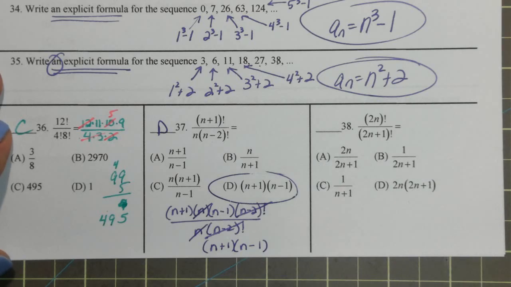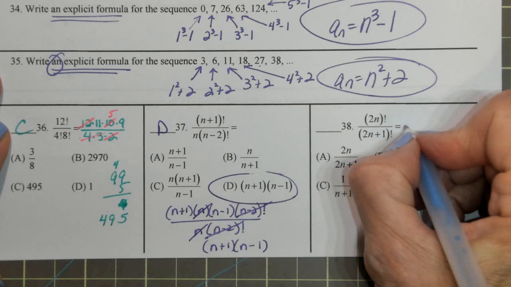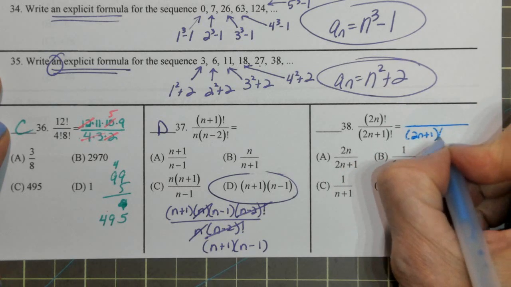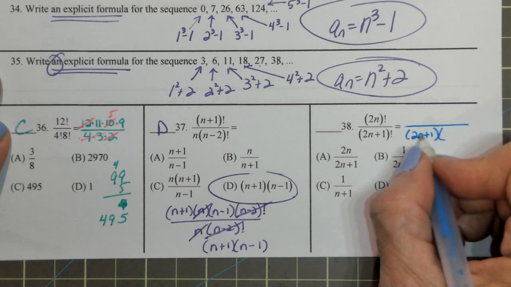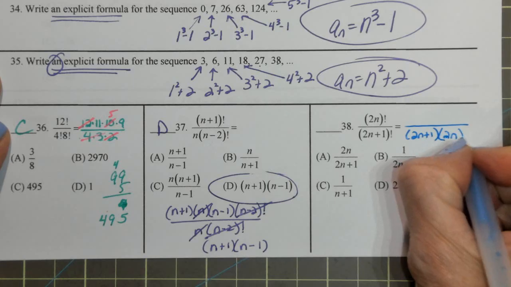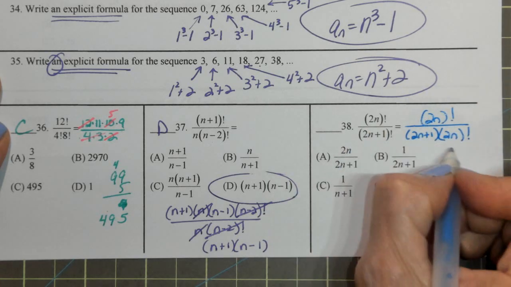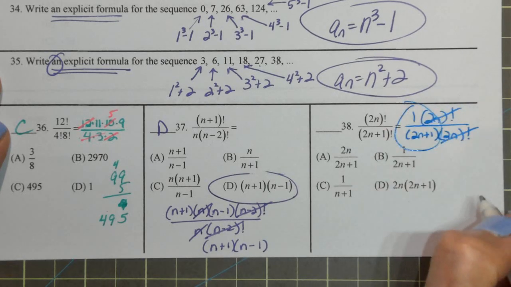Okay, for this one, which is bigger? The bottom is bigger, so I'm going to start down there. 2n plus 1 times 1, this minus 1, and this minus 1 is 2n factorial. I'm stopping there because of what I see on the top. These are going to reduce. We're left with 1 over 2n plus 1, B.